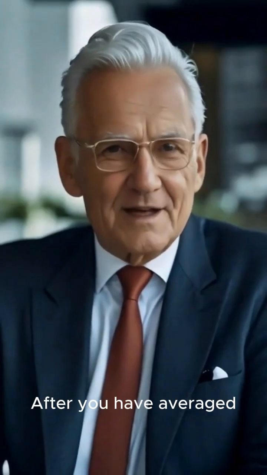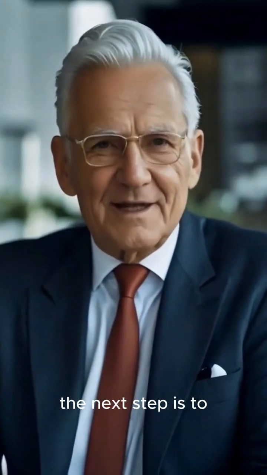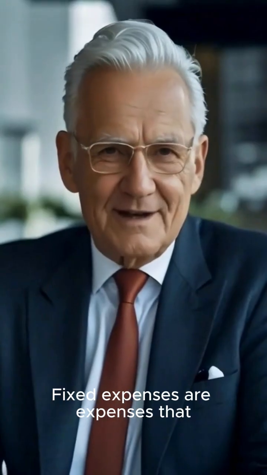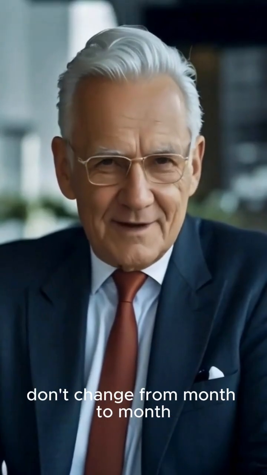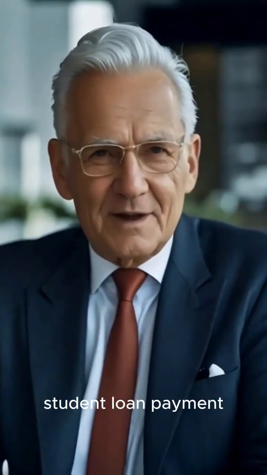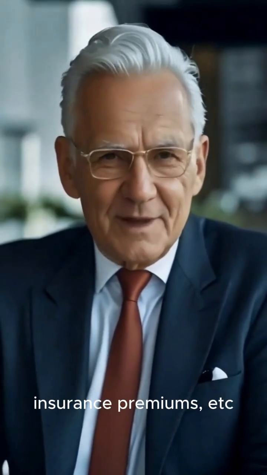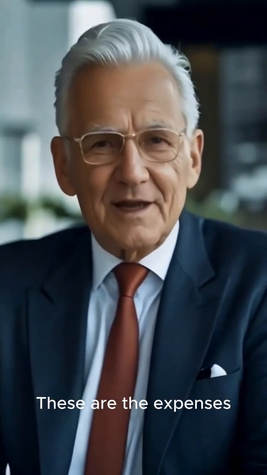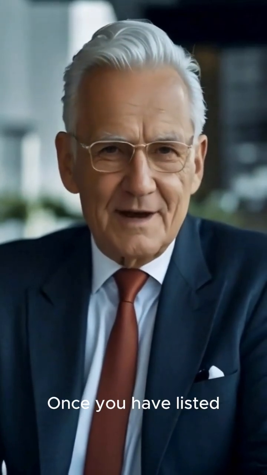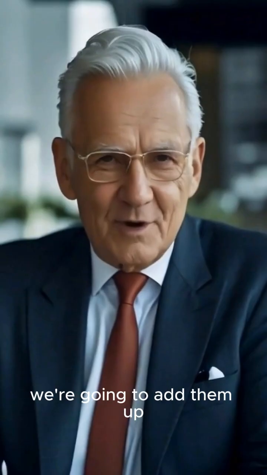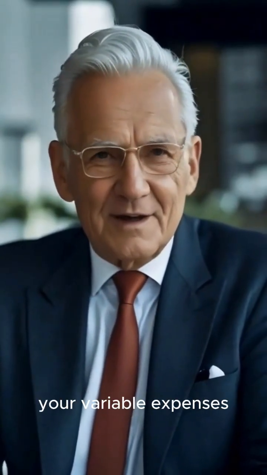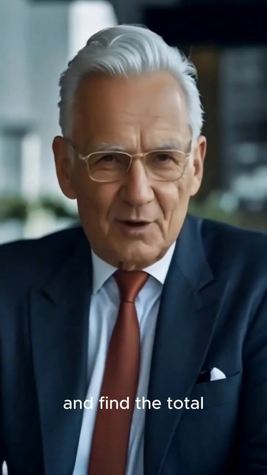After you have averaged out your expenses, the next step is to list down your fixed expenses. Fixed expenses are expenses that don't change from month to month. This includes your housing payment, your car payment, student loan payment, insurance premiums, etc. These are the expenses that stay the same every single month. Once you have listed down your fixed expenses, we're going to add them up and find the total. The next step is to add all of your variable expenses and find the total.